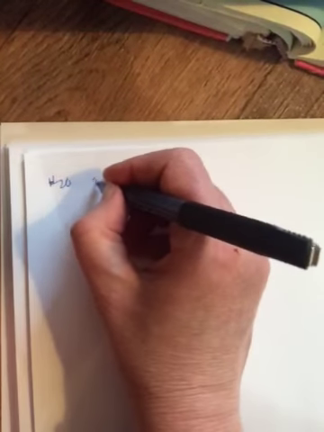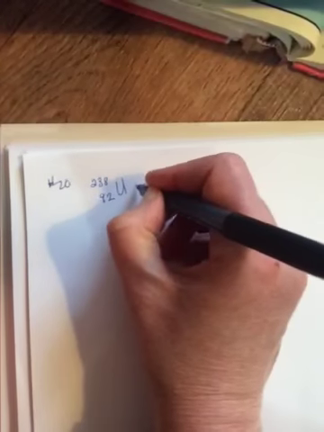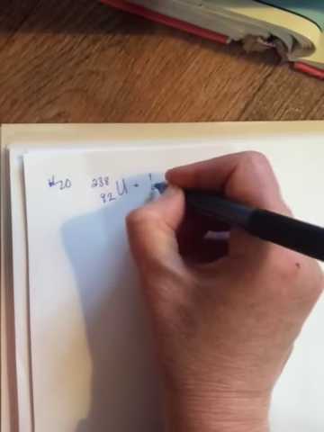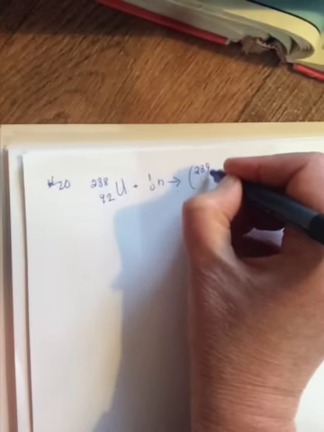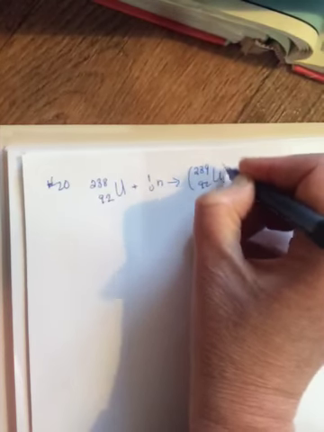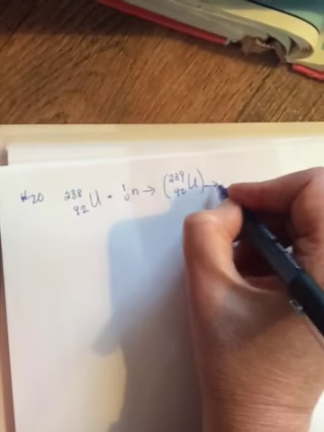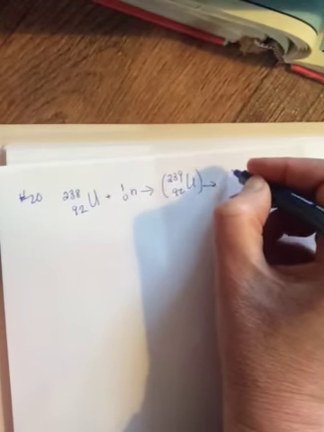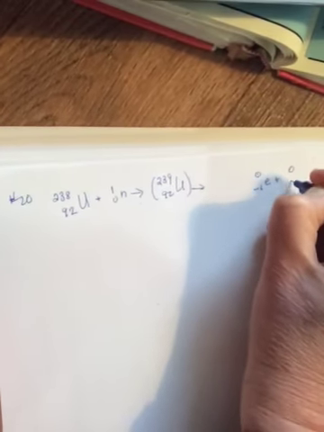So uranium-238, 92, plus a neutron is going to go to 239, 92, which I'm putting it like that because it doesn't last very long. And then it says it emits a beta particle, and of course an antineutrino.